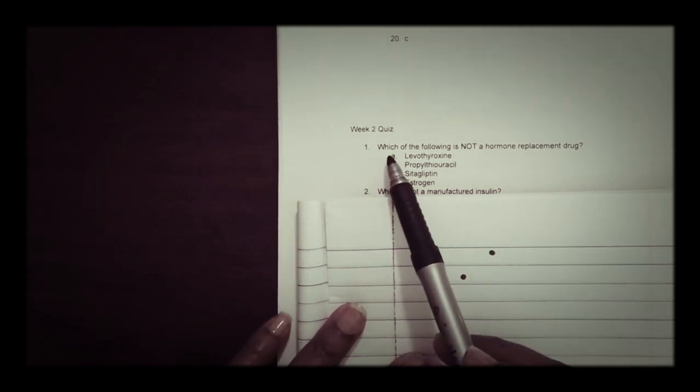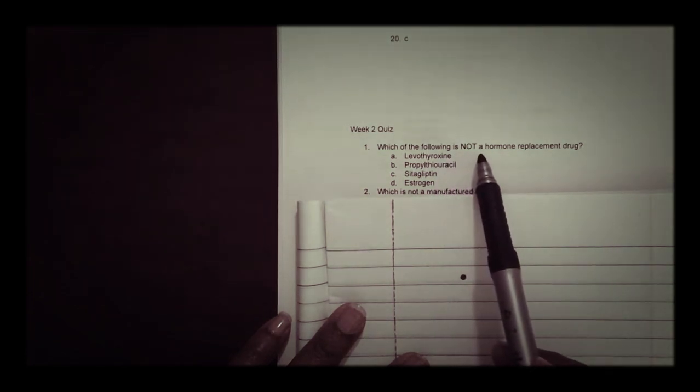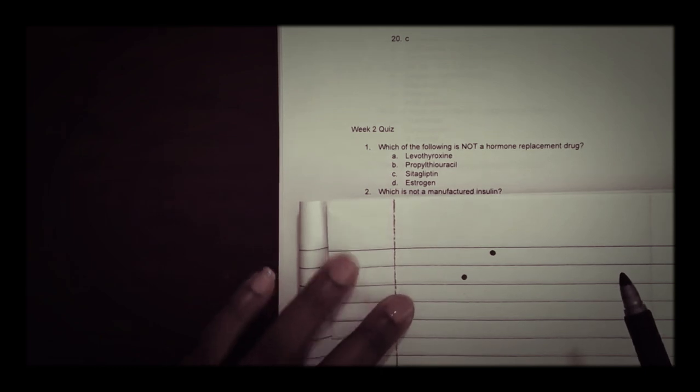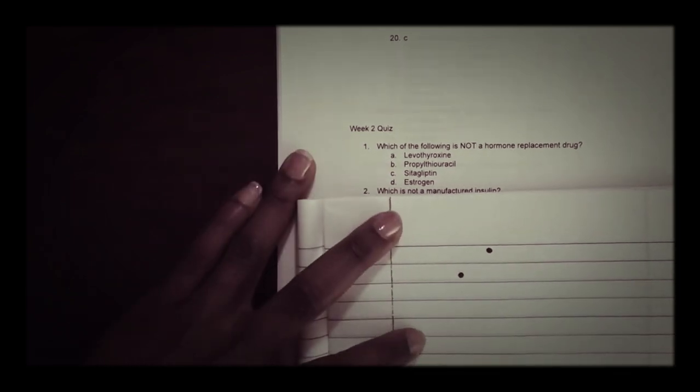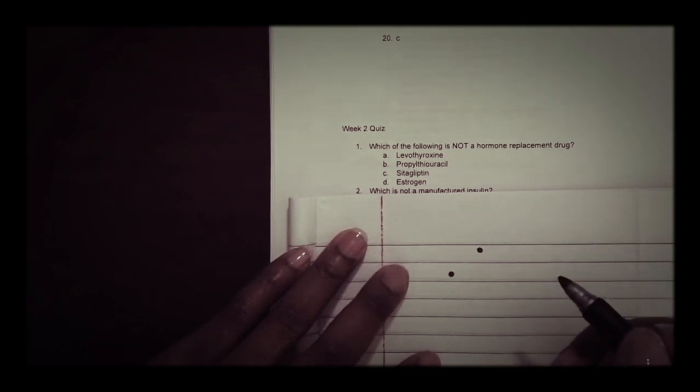Pharmacy Tech students, today we're having a review of some quiz questions. So the first question is, which of the following is not a hormone replacement drug? So here are your options. A, levothyroxine. B, propylthiouracil. C, sitagliptin. D, estrogen. And the answer to this will be C.